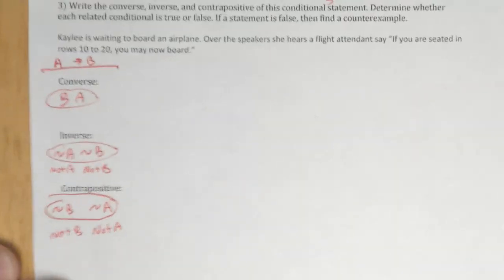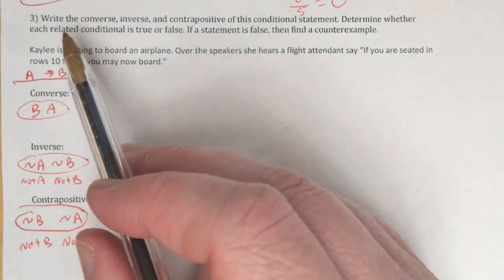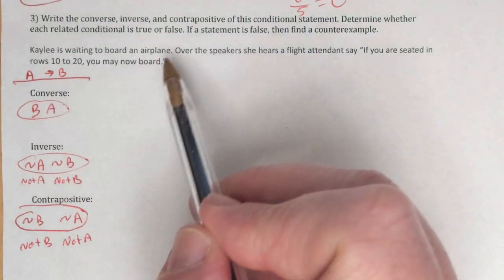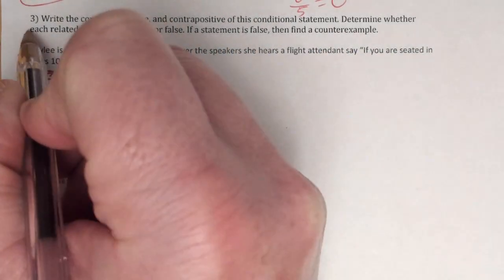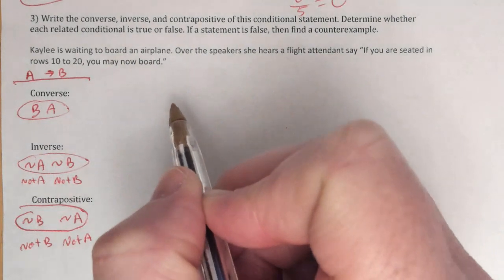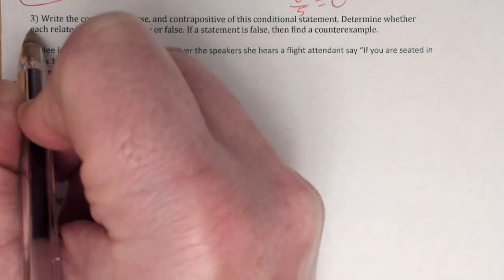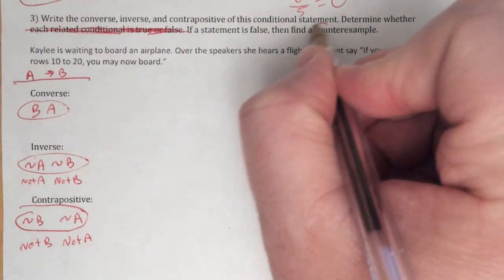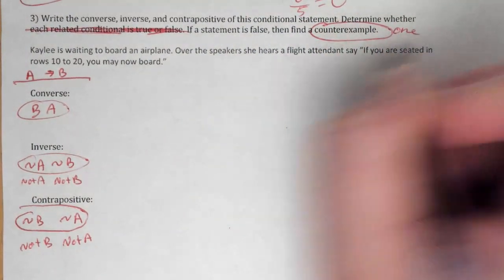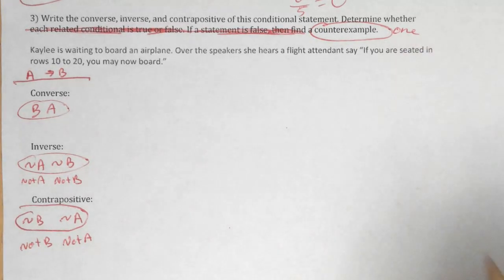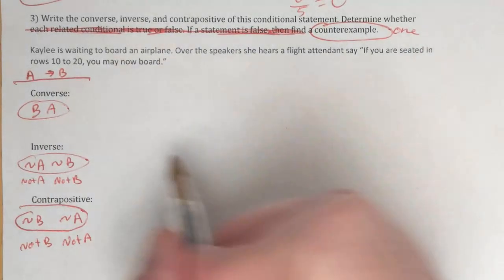All right, so in this case, they said to write the converse, the inverse, and the contrapositive, and determine whether it's true or false. We're just going to cut that part out, because there's just too many options at this moment. Like, I can always think of a counterexample, so we're just going to cut that out. And all I want you to do is think of one counterexample. Just think of one. If you can think of one counterexample, I'm happy.